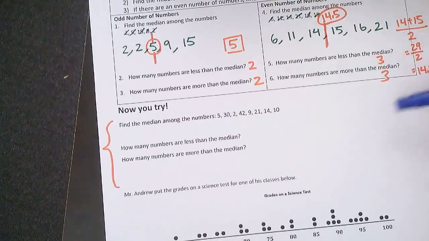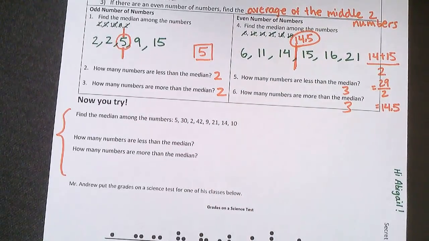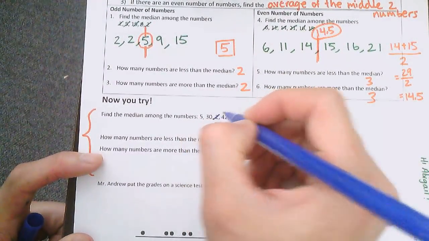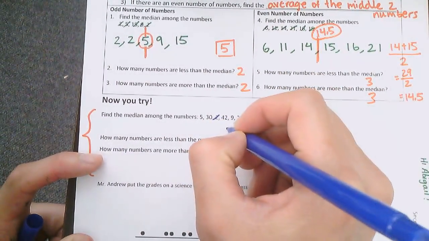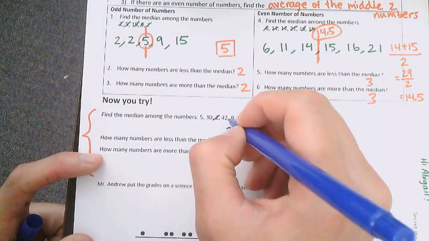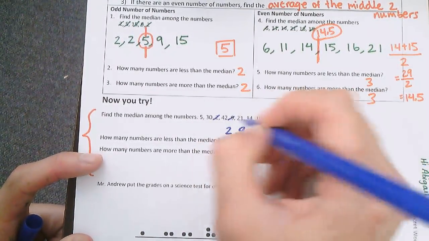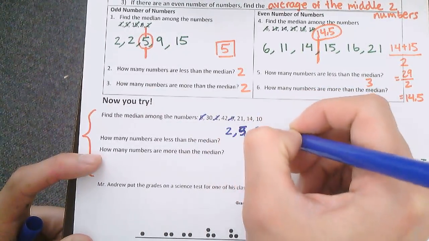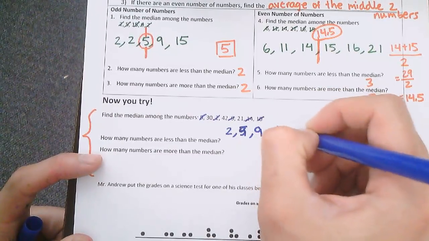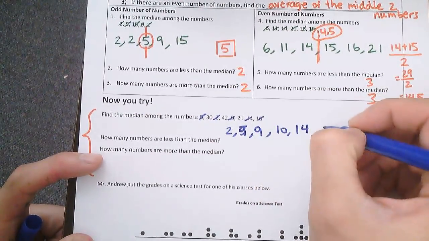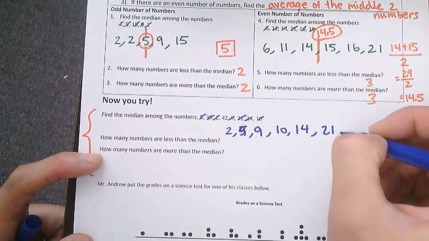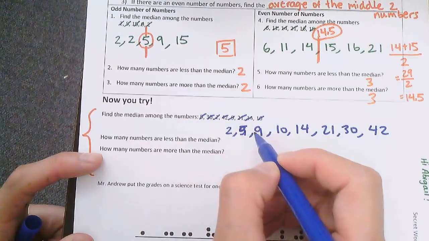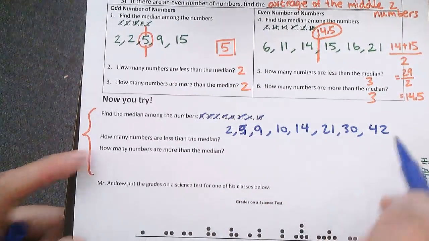Let's check our work. Let's list them from least to greatest. We have 2, 9. Oops, a 5. Sorry, I forgot the 5. 2, 5, 10, 14, 21, 30, 42. 1, 2, 3, 4, 5, 6, 7, 8. Even number.